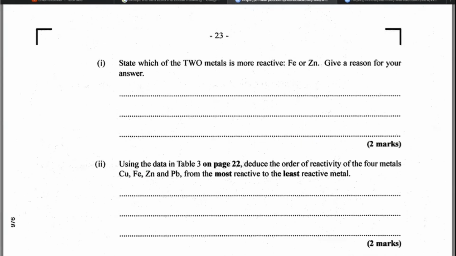So we'll say zinc is more reactive. Let's be more specific.